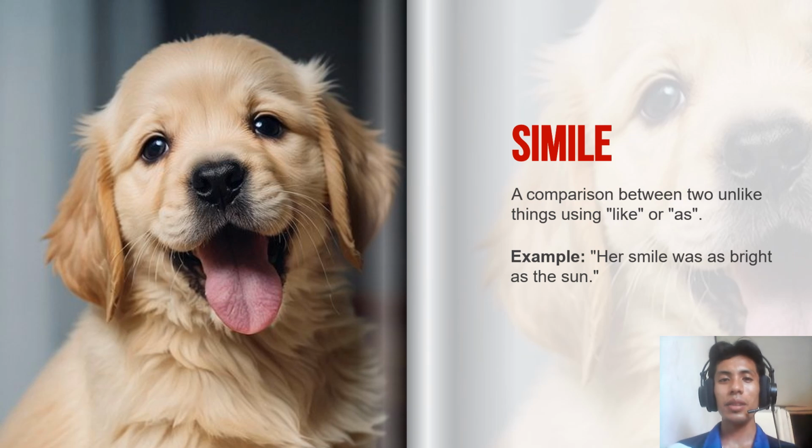So let's tackle the first type of figure of speech, which is simile. I guess you're all familiar with this one. So let's discuss it. Simile is a comparison between two unlike things using like or as. So take note of this. Using like or as. So here's an example sentence. Her smile was as bright as the sun. As you can notice, the sentence is using as.